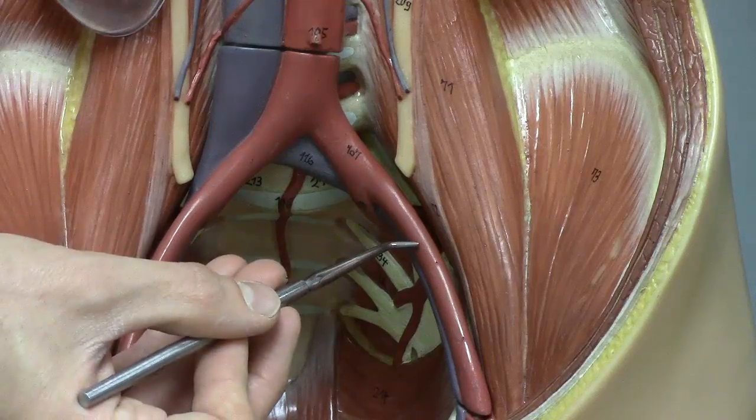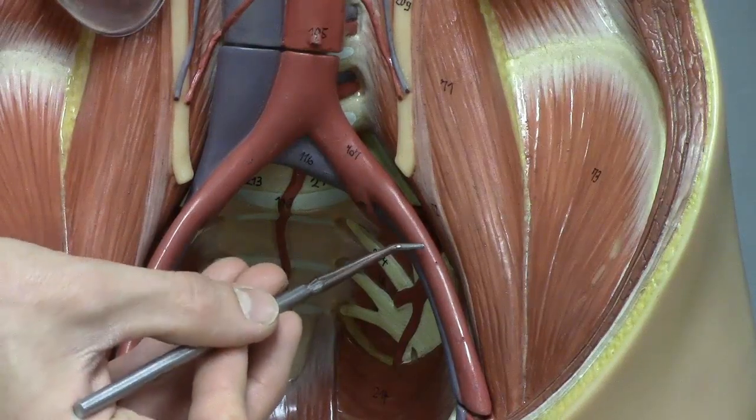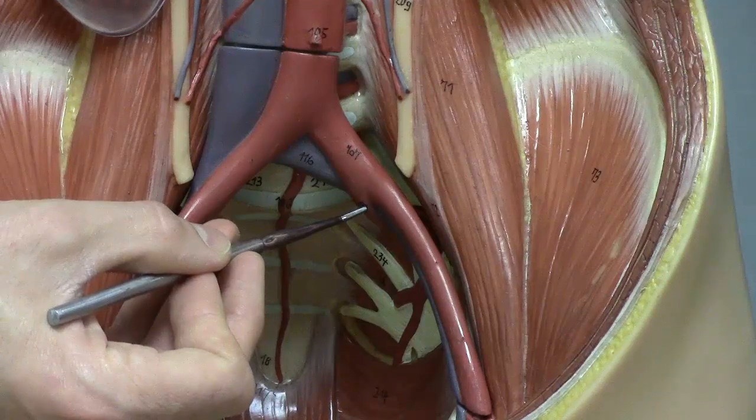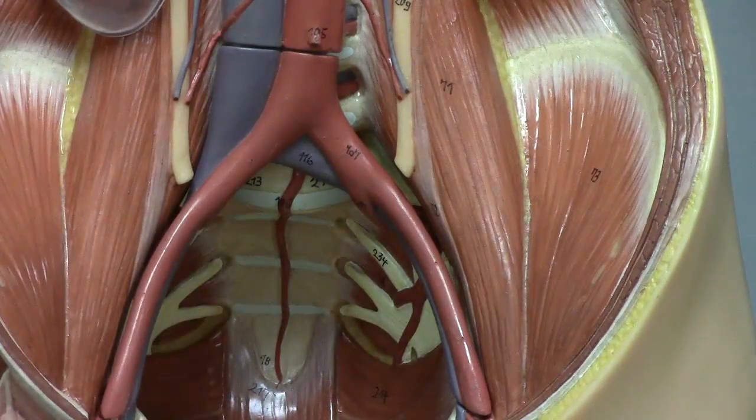This is the left iliac or left external iliac artery. This is the left internal iliac artery. The veins follow those arteries.